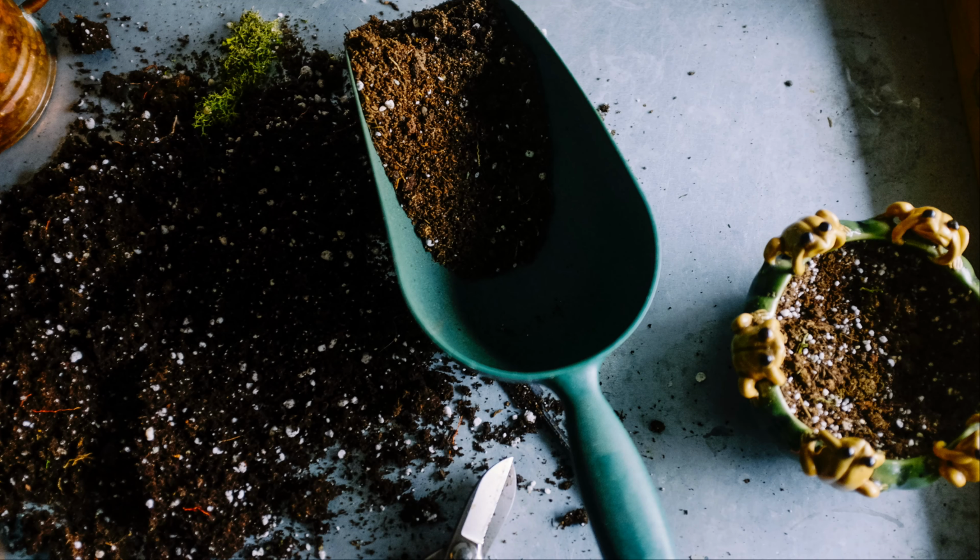So they may have amendments in it such as perlite, which is going to help with drainage of the soil, which is really important in a container garden situation, or vermiculite, which is going to aid in moisture retention, which is also important in a container-like environment. Another amendment that they may have in the soil that's going to aid in both of these properties for your container garden is compost.